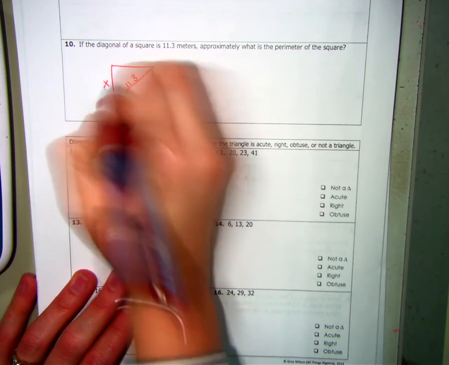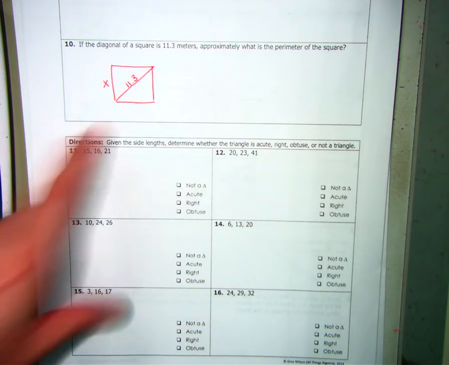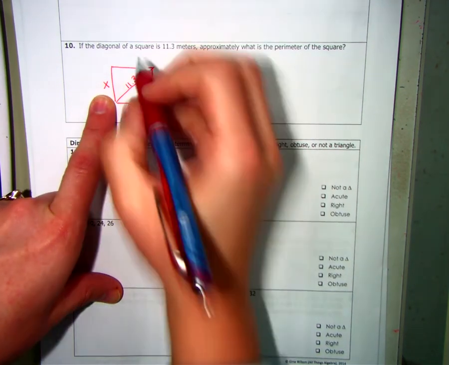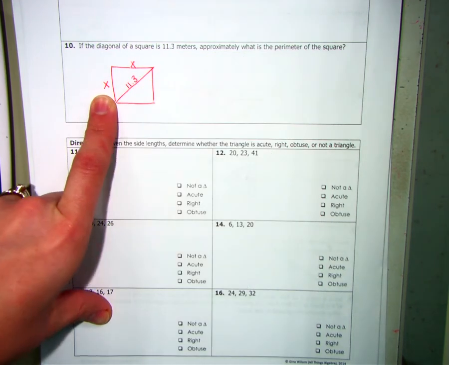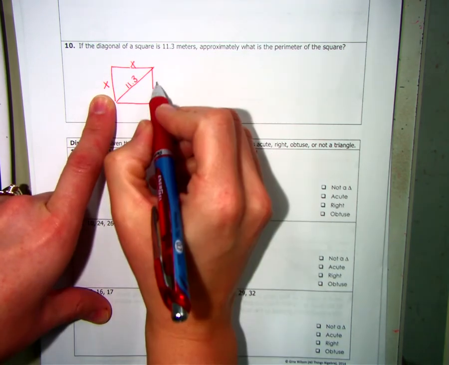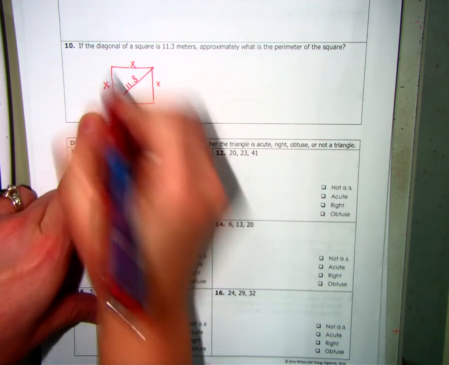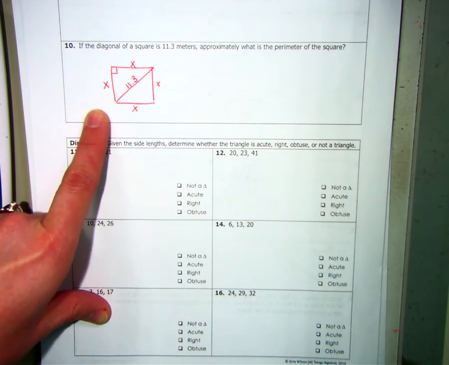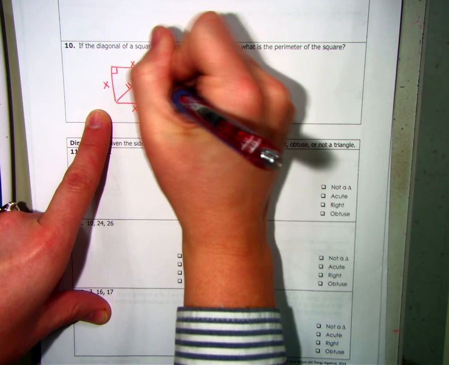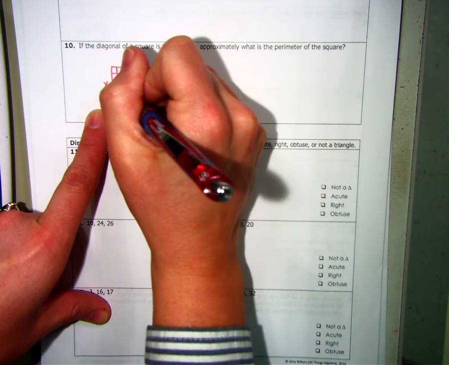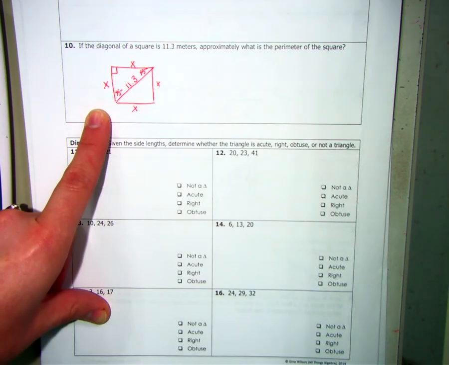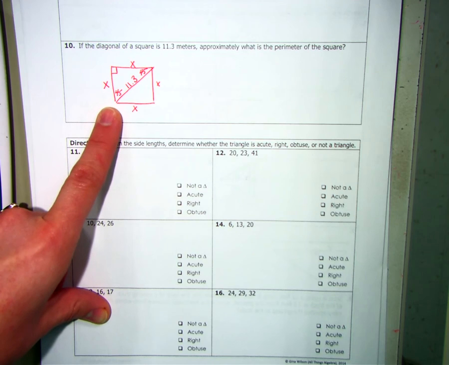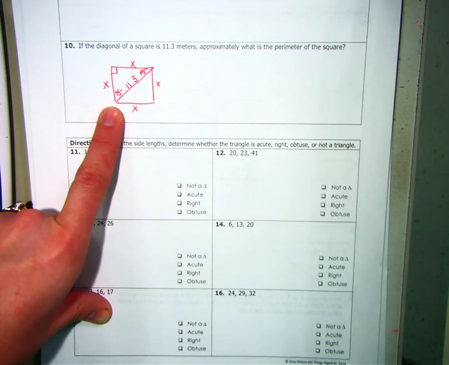Well, in order to get the perimeter, I need to know what the side length is. The thing about a square is that whatever this side is, the other sides are the same thing. I don't know either of those, but all of them would be the same, right? So I have a right triangle, and it happens to be an isosceles right triangle because this is 45 degrees and 45 degrees. If you take a square and put in the diagonal, it cuts that 90 degrees in half and makes a 45, 45, 90 right triangle.